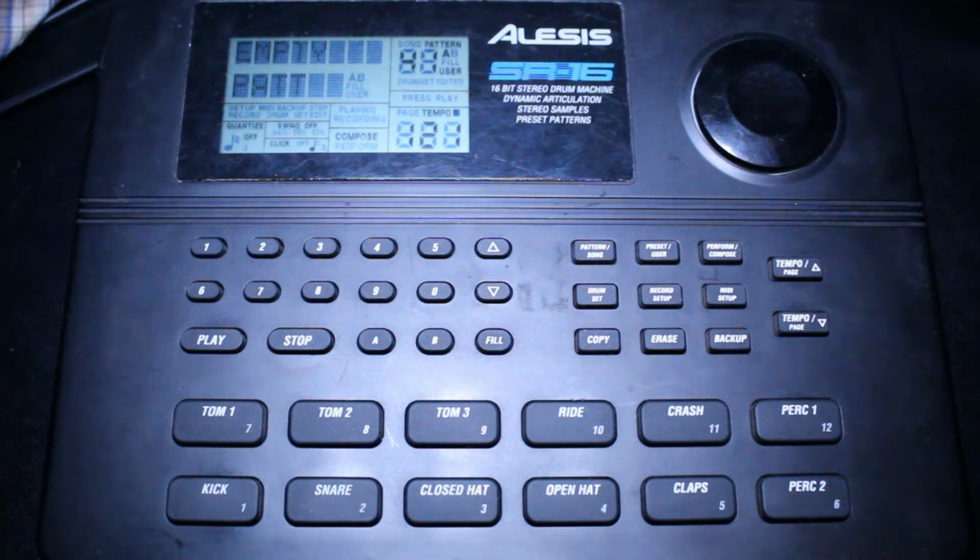So in this video, I'm going to be taking a look at two different features on the Alesis SR16. Now, as you all know, I've made videos in the past about this great drum machine. I've owned this drum machine for many years. I've got a lot of enjoyment out of it.